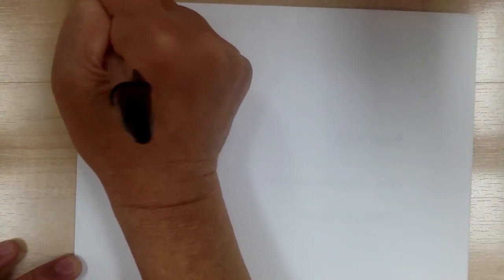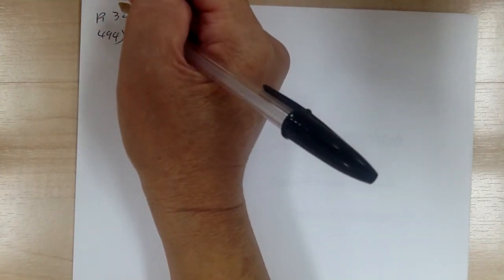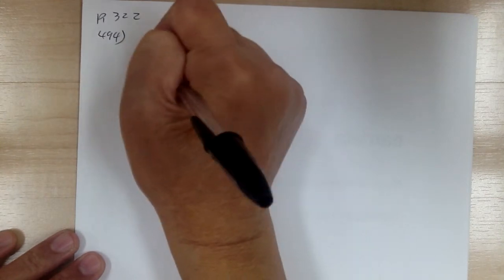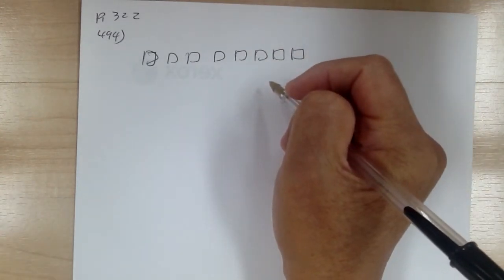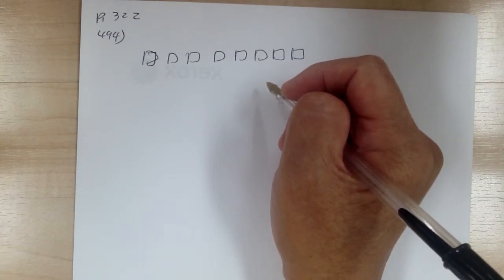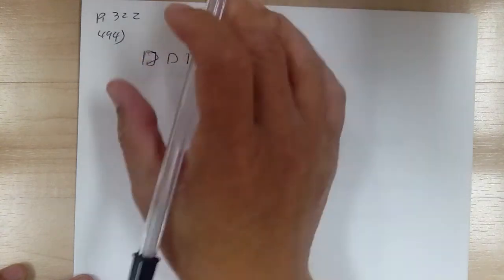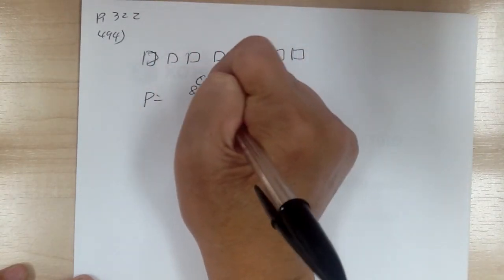Okay, let's go to the next one. 494. A secretary writes letters to 8 different people and addresses 8 envelopes with the people's addresses, and randomly puts the letters in the envelopes. What's the probability that he gets exactly 6 letters correct and in the correct envelope? So there are a total of 8, and you want to choose 6 of them to be correct.